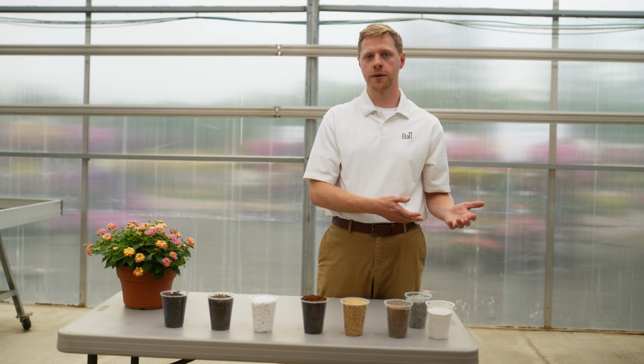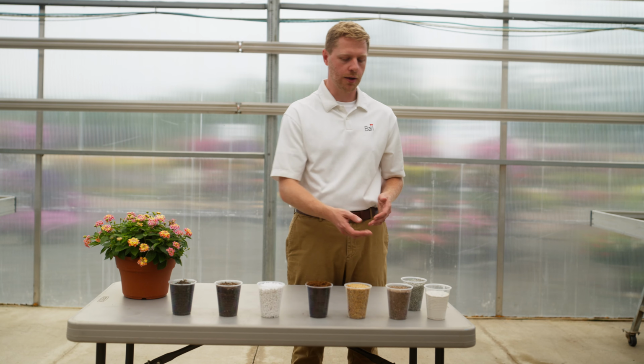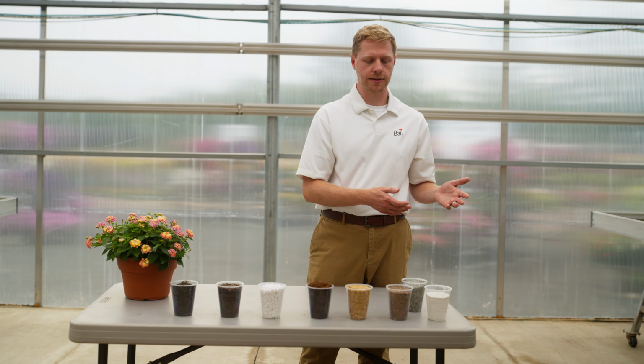Lime can resist this pH pushed downward and make sure that our crops stay in a healthy range for nutrient availability. You'll often find this in crops like geranium that naturally produce hydrogen ions, pushing the pH down, leading to iron and manganese toxicity. Incorporating lime into your substrate is a way to avoid this. Depending on the size of the limestone, larger particles, for example, are going to last longer within the container, but not react as quickly as limestone that is a smaller particle size.